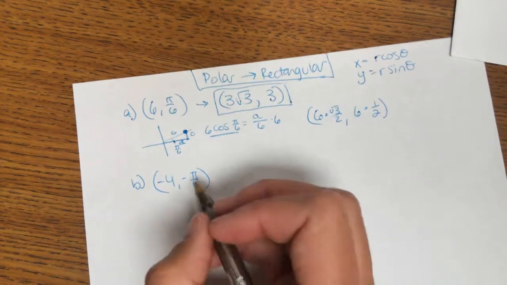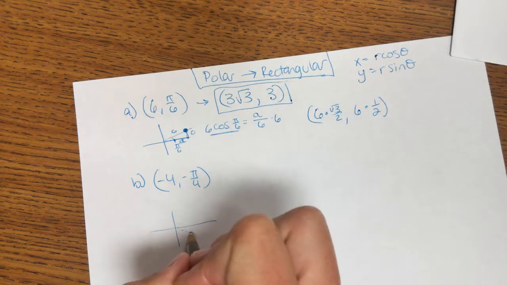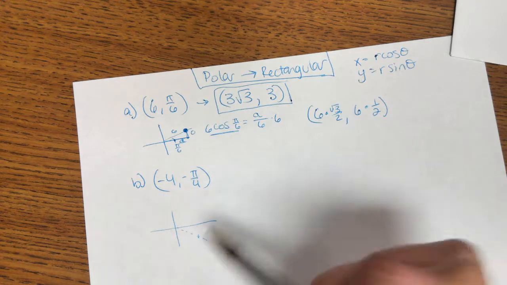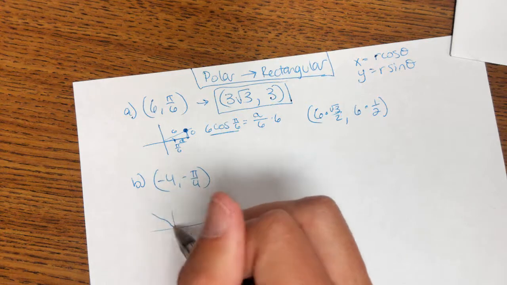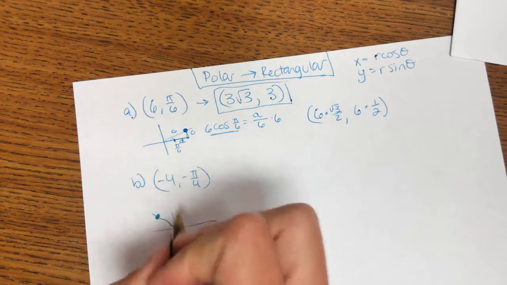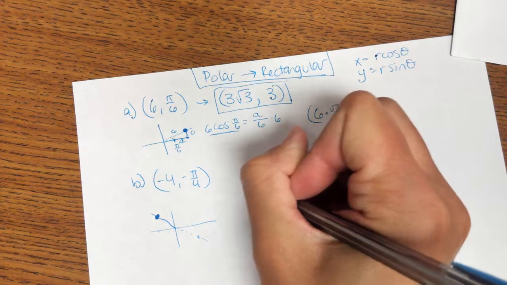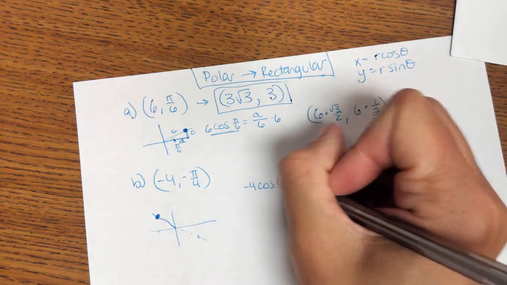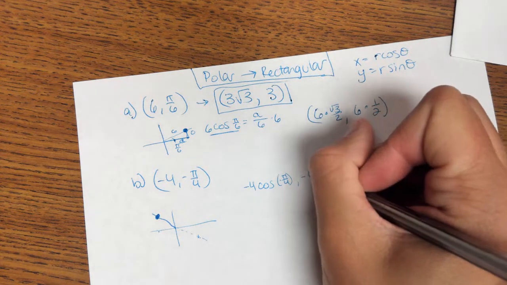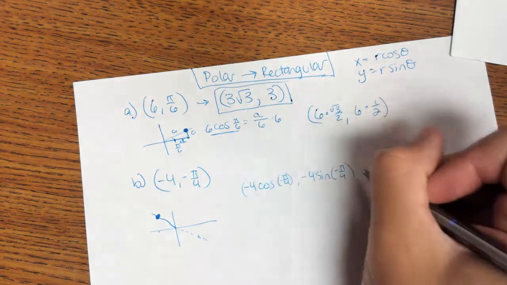If we're going to do the same thing for my second value, I would definitely recommend that we graph this. So here would be positive 4, negative pi over 4. The negative 4 flips it, so we really need to find this coordinate: negative x, positive y. So we're going to take r cosine of my angle, and then we have r sine of my angle. You don't need to write this out, but this is what we do every time.